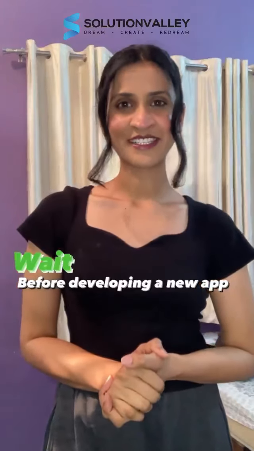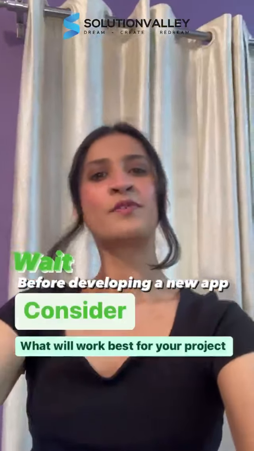Wait before developing a new app. Consider what will work best for your project. Let's check out the deciding point. First, you have to decide for which app store you want to develop software for.